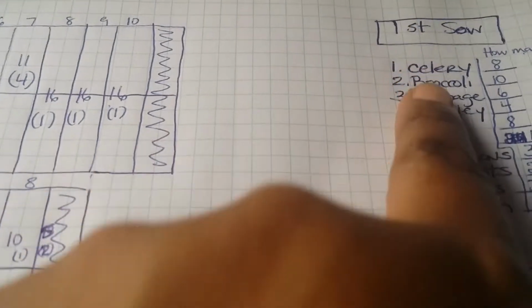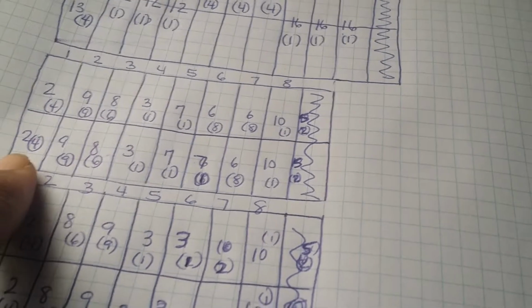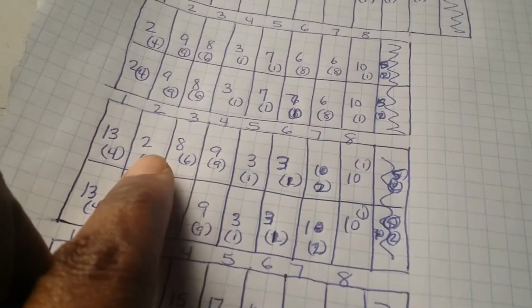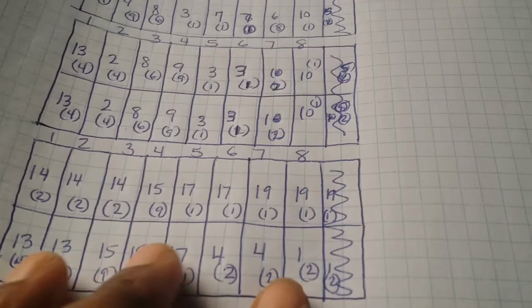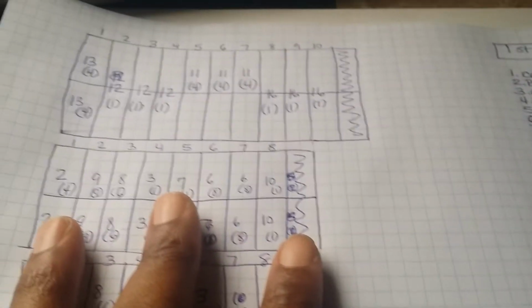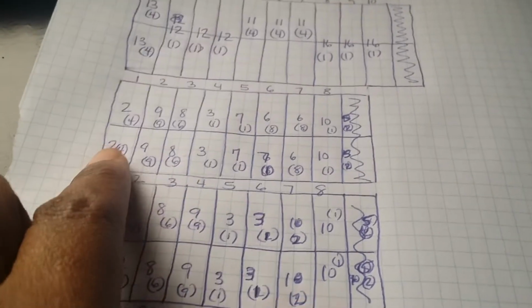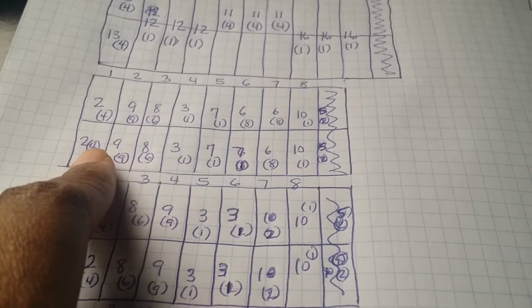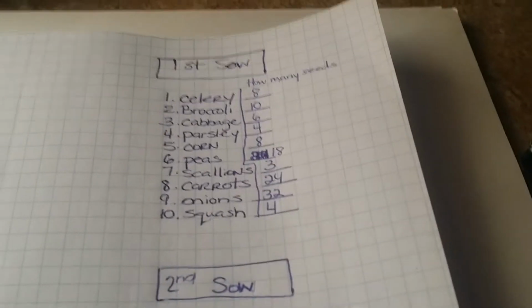So that's why we have the number 2, which corresponds with number 2 on our sow chart. Anywhere that I find 2, I know that's broccoli. You see what I'm saying? Because you're going to mix and match your vegetables throughout your garden.